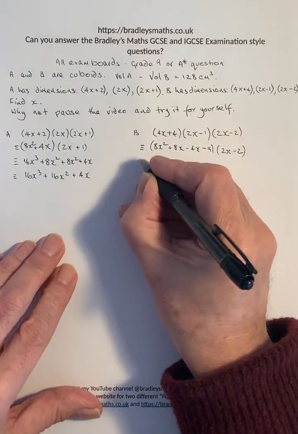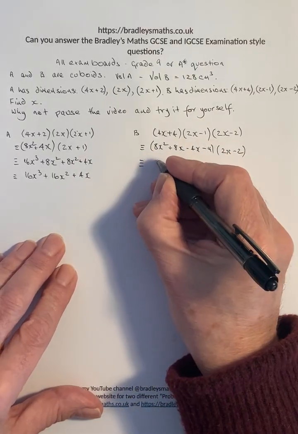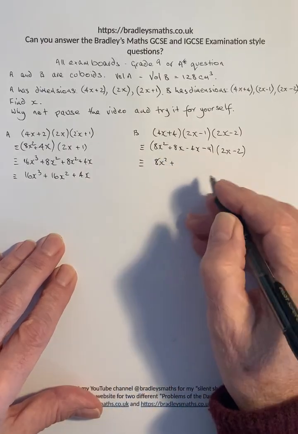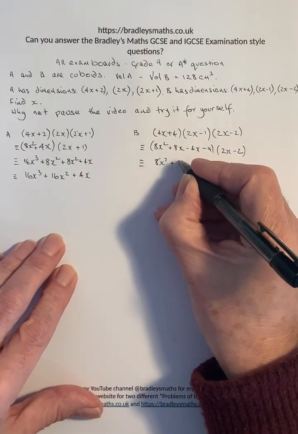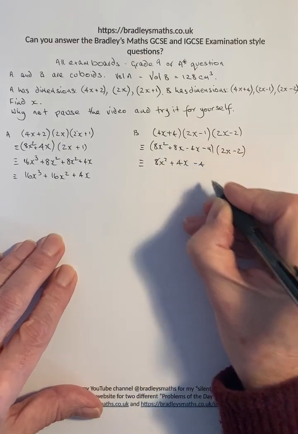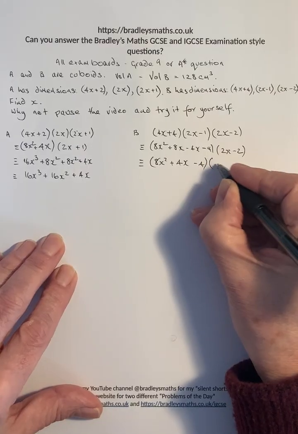And I will just tidy that up a little bit. So we have 8x squared plus 8x minus 4x is 4x minus 4. And we are going to multiply that by 2x minus 2.